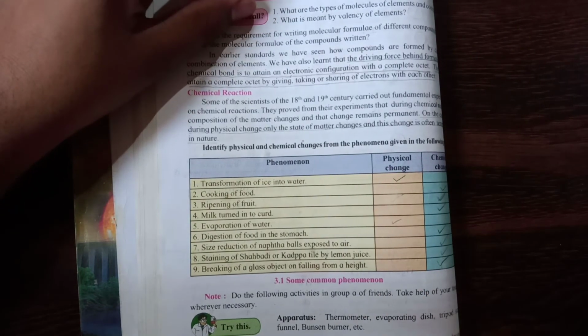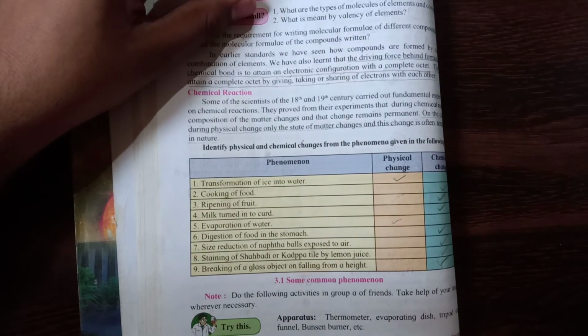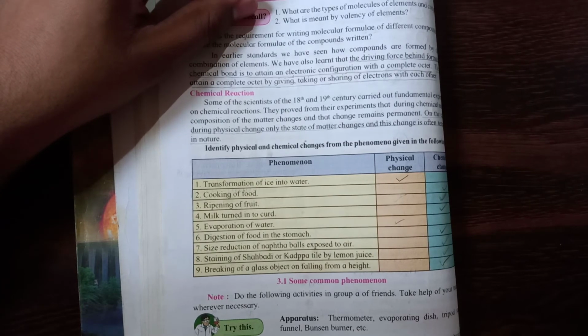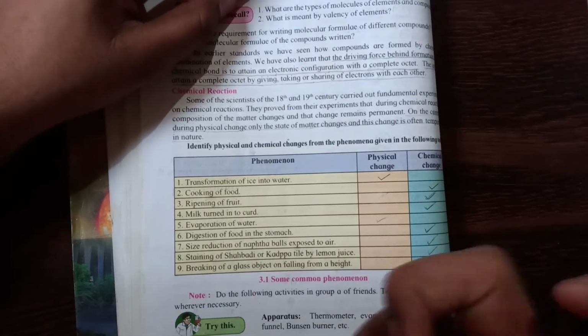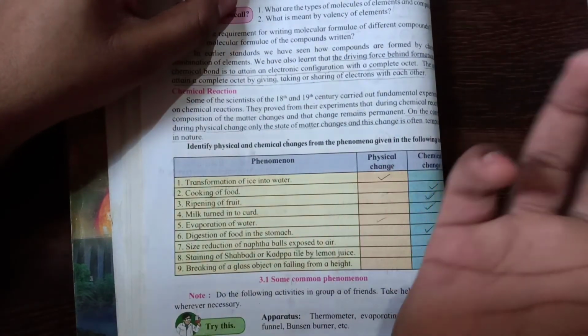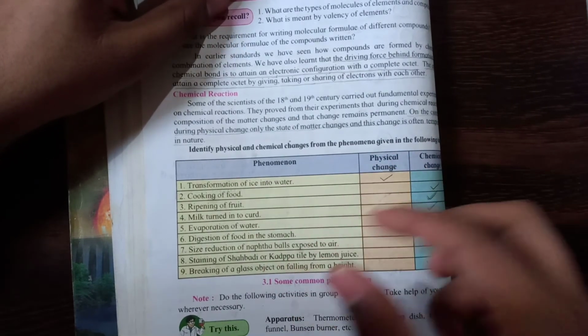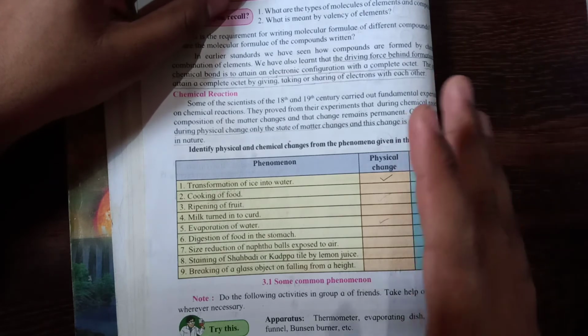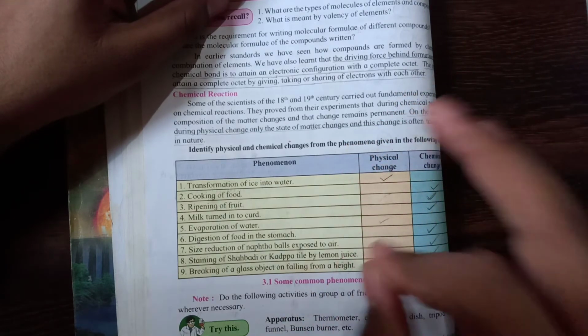Staining of Shahbadi and Kadapa tiles by lemon juice. There's a speciality of Shahbadi or Kadapa tile. When you stain it with lemon juice, its chemical properties change completely, so you cannot reconvert it into its basic form. That's the problem with the Shahbadi or Kadapa tile.